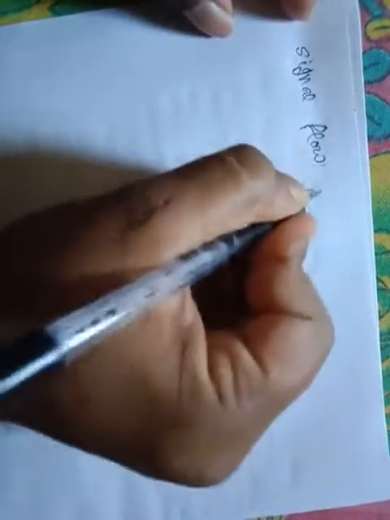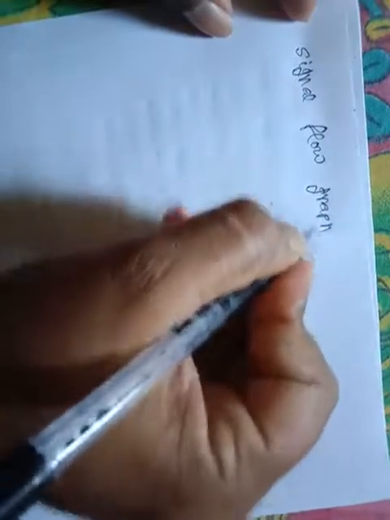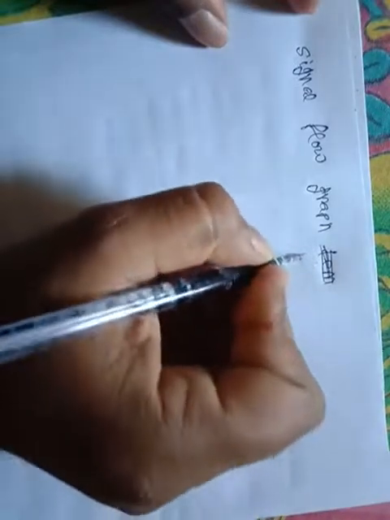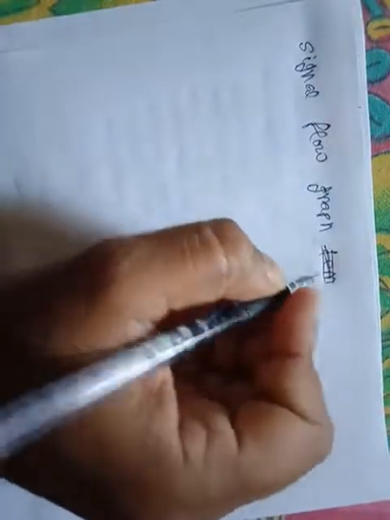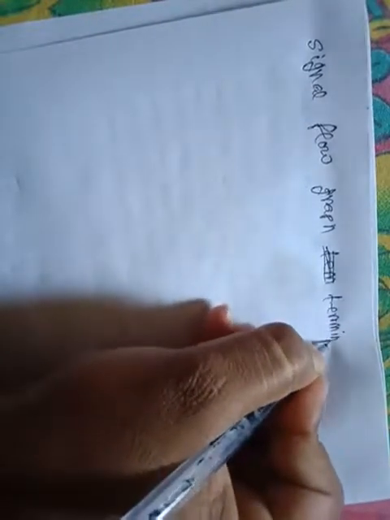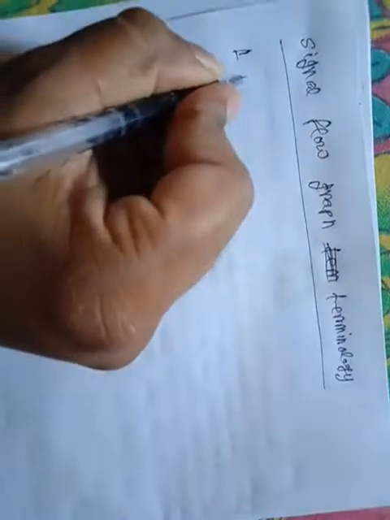The next point is signal flow graph terminology. The different terms used in a signal flow graph are explained. Number one is node.